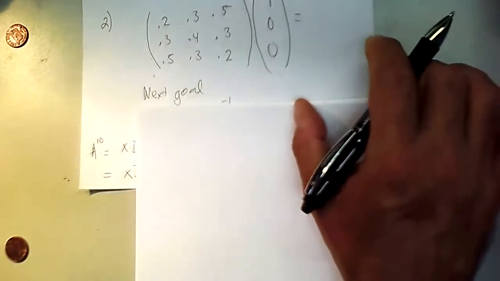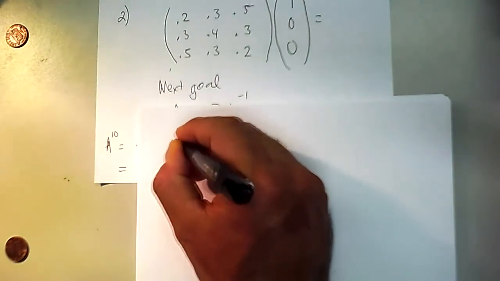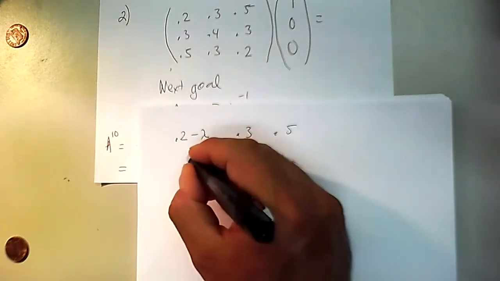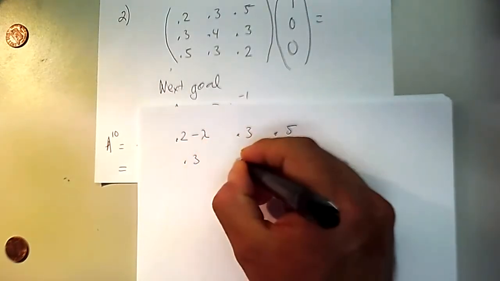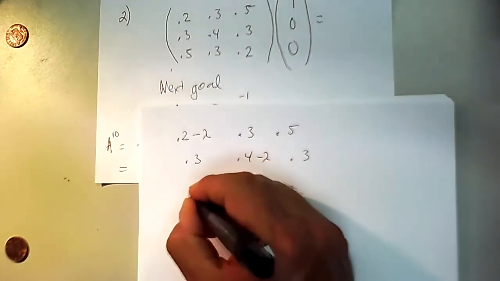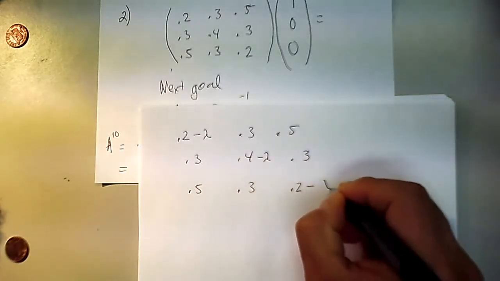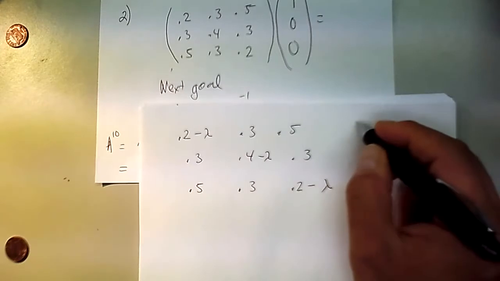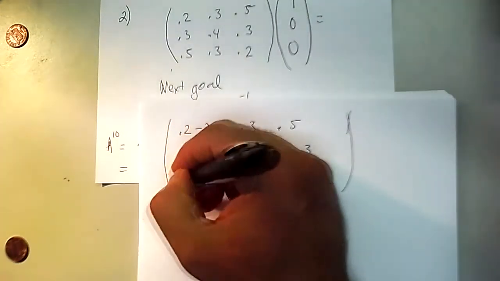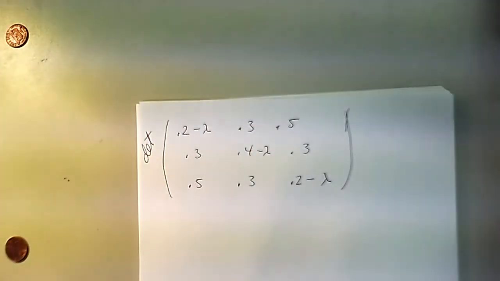Let's start by writing down the matrix: 0.2 minus lambda, 0.3, 0.5; 0.3, 0.4 minus lambda, 0.3; 0.5, 0.3, 0.2 minus lambda. And remember, the way we start out is by finding the determinant of this matrix. So we're going to take the determinant to obtain the characteristic polynomial.